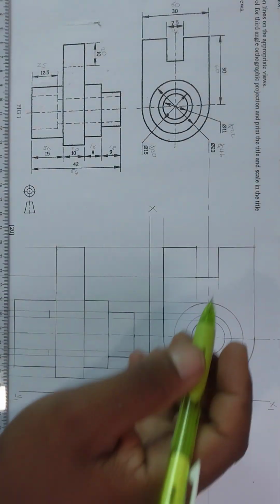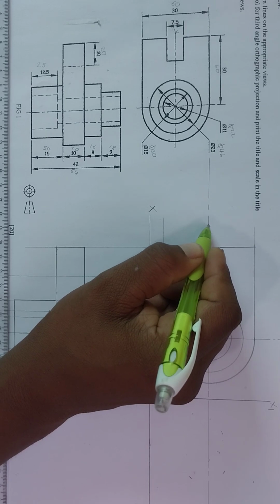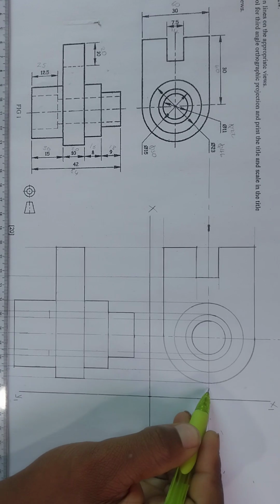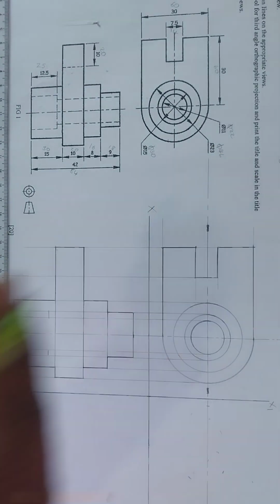So this right here is gonna be our section line. Let's just show it like this. Our section line is gonna be right here on top.